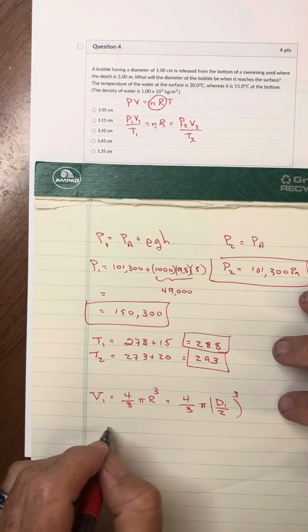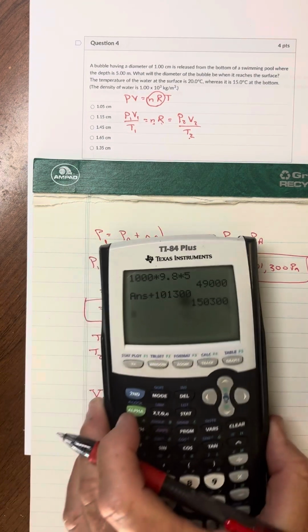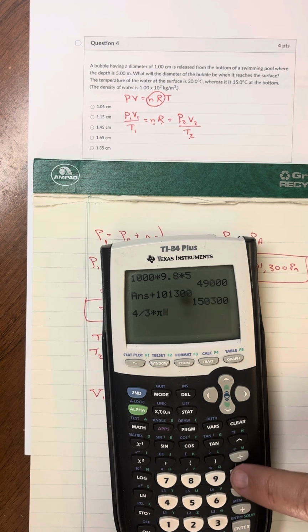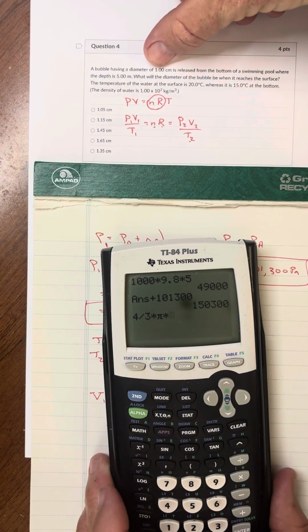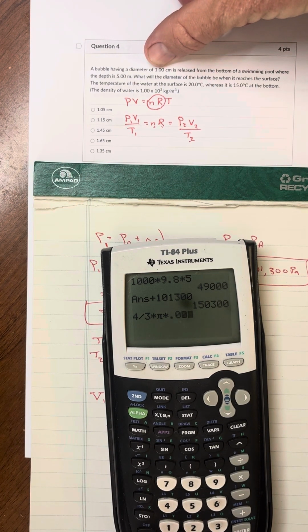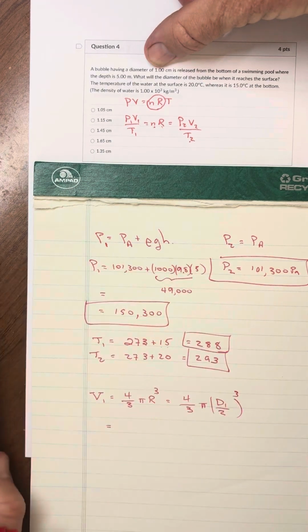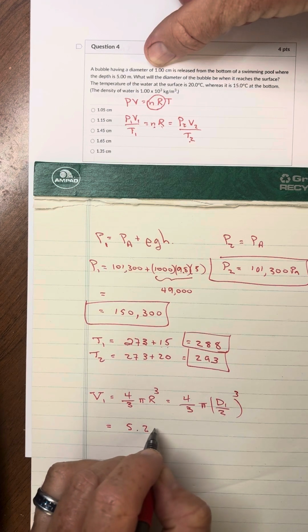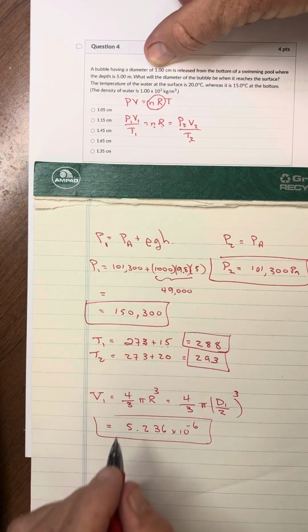So let me get the volume here. Volume would be 4 divided by 3 times pi times, and the bubble has a 1 centimeter diameter, so let me just write that as 0.005 for the radius, cubed. And so this is going to be 5.236 times 10 to the negative 7.